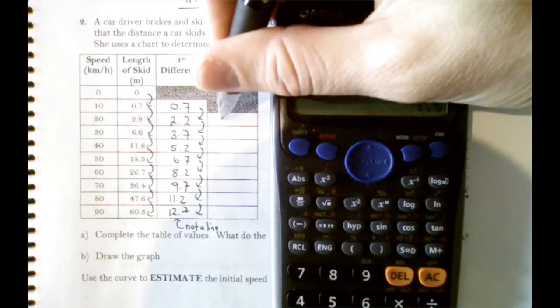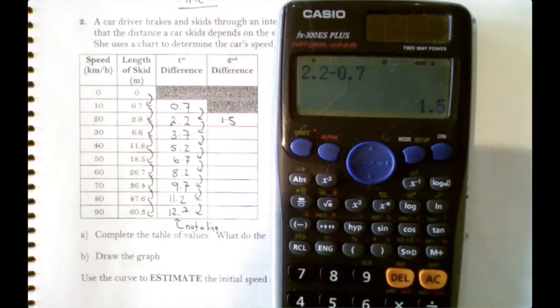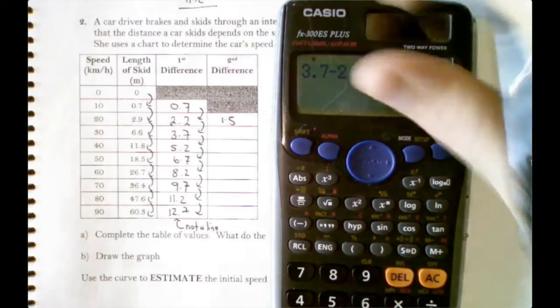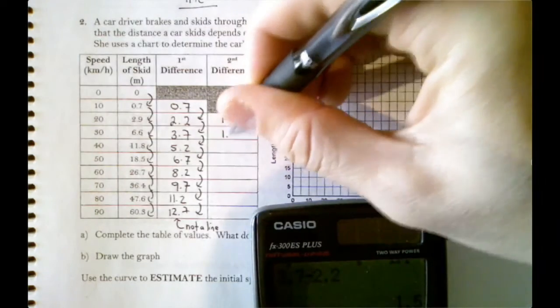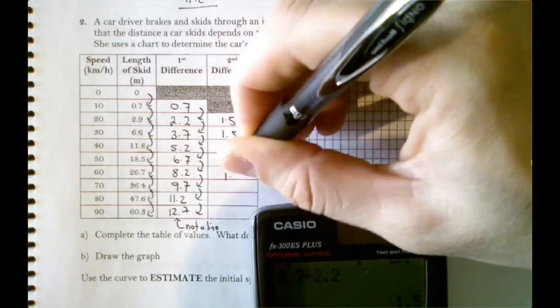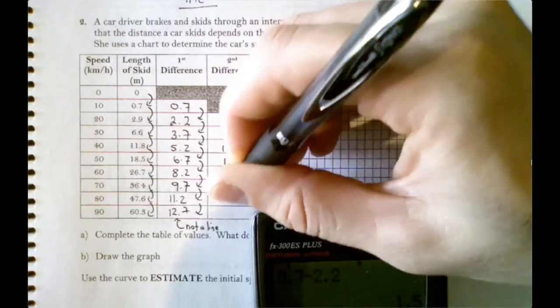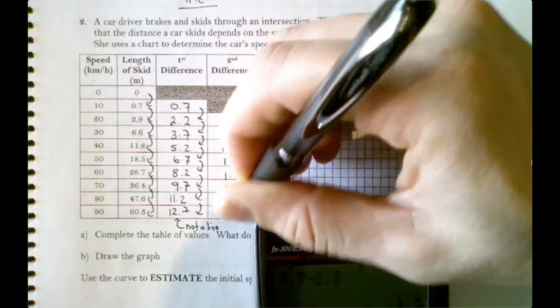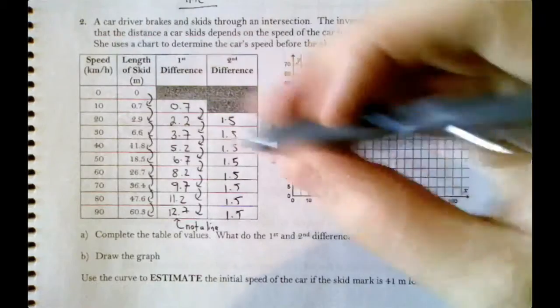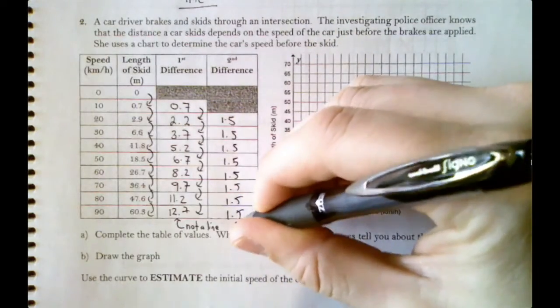If we do the next one, 3.7 subtract 2.2, we get 1.5 again. In fact, if we check all of these, we get 1.5 every time. So what this will tell us is that our table is a parabola.